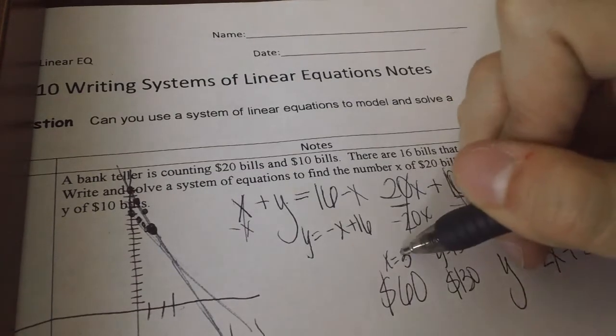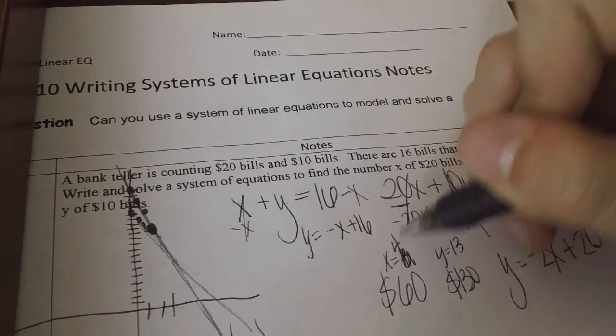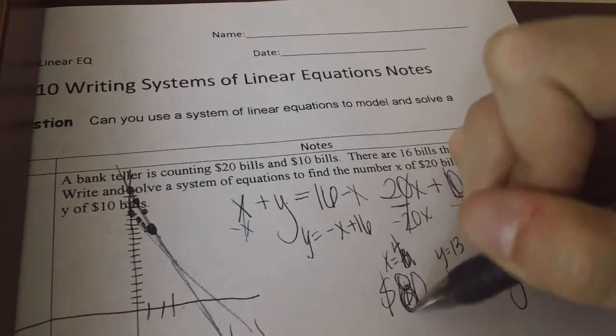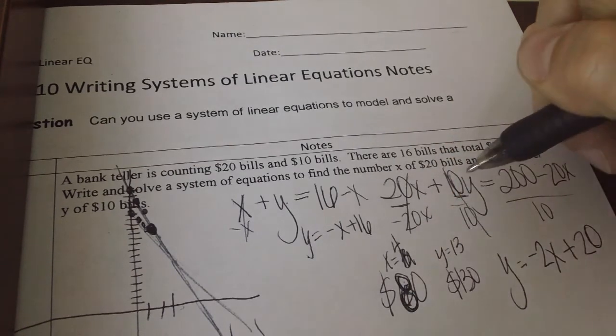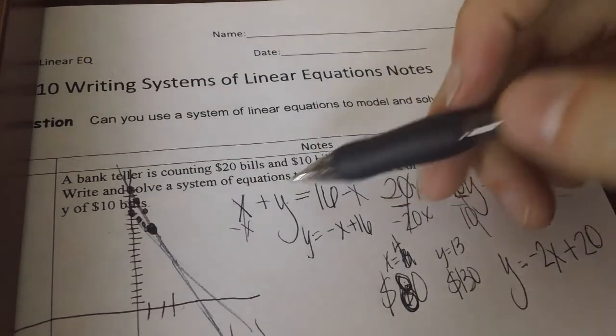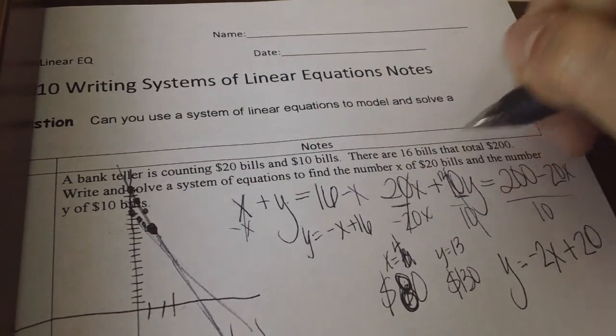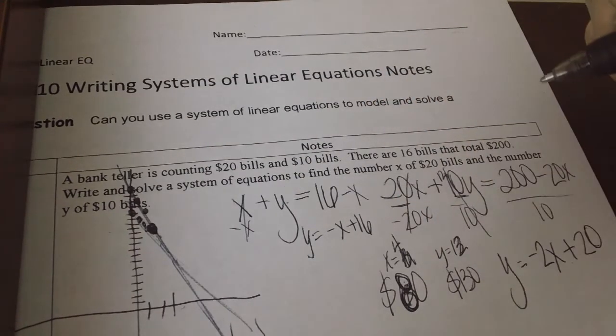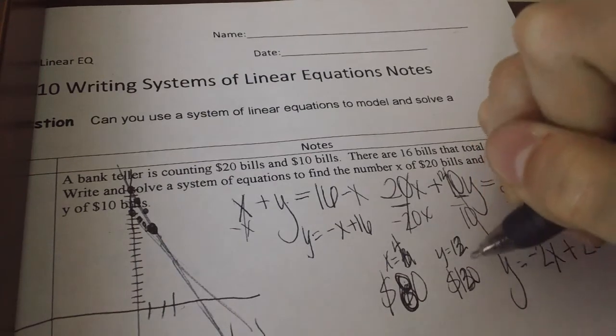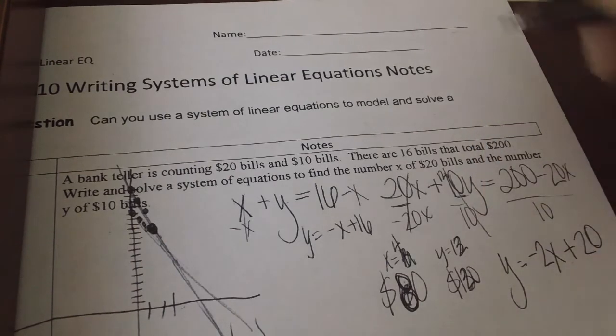So let's try if x is 4. 4 times 20 is $80. And that would mean we have 12 $10 bills. So that'd be 120. 80 plus 120 is 200.